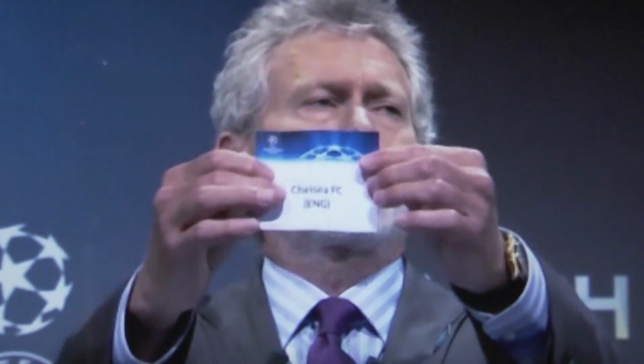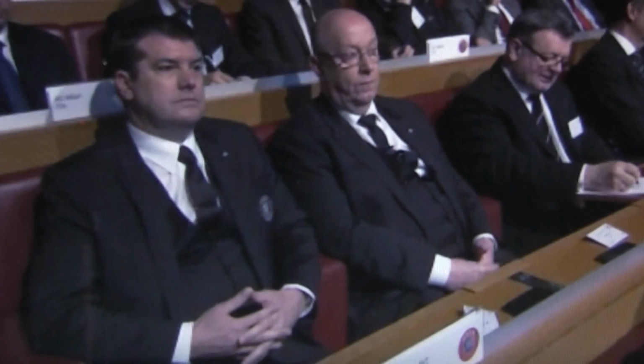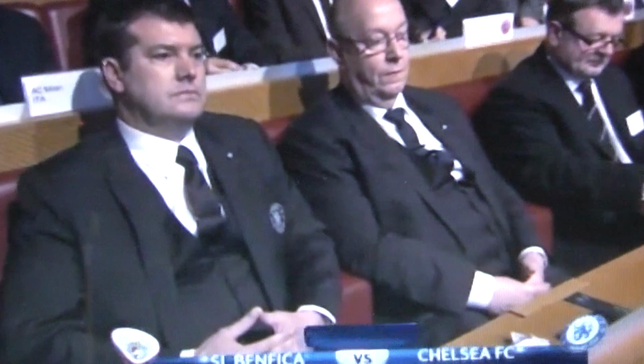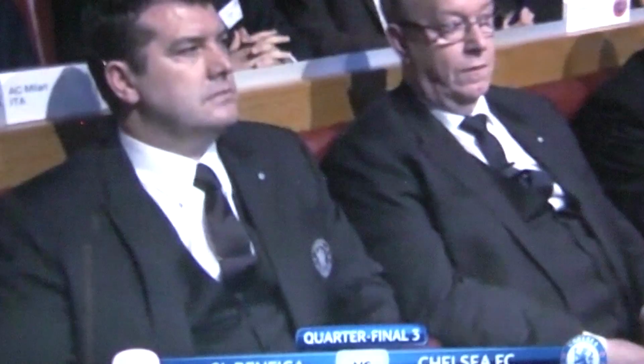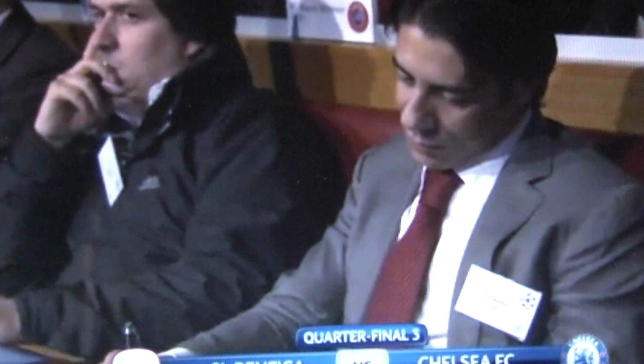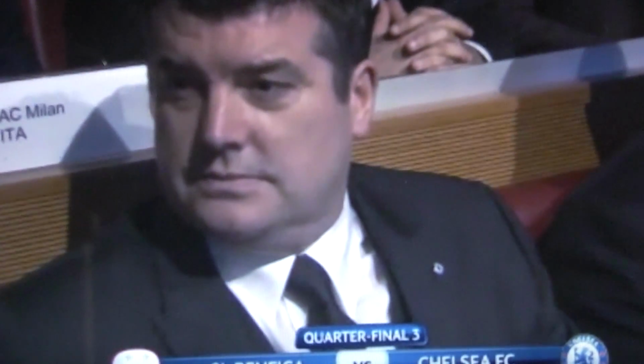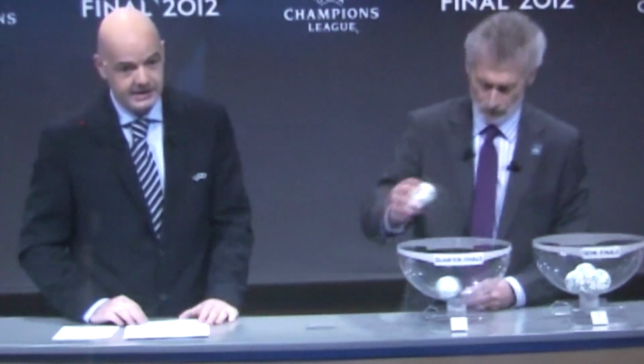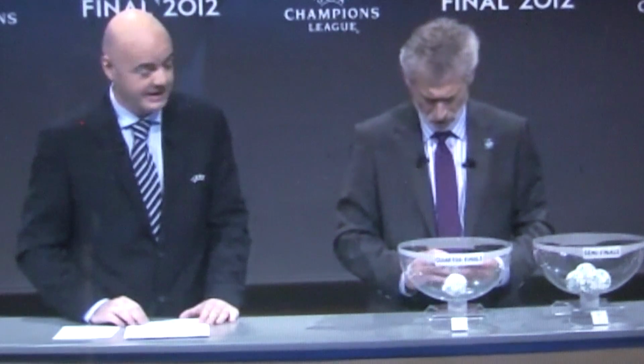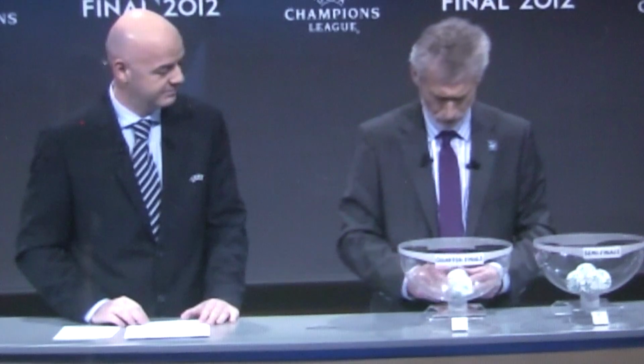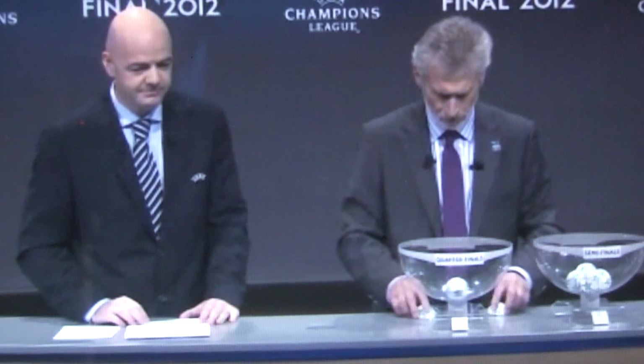Chelsea Football Club London. Well, Benfica came up against English opposition in the group stage. They drew home and away with Manchester United and eliminated Napoli, who beat Chelsea in the 2008 UEFA Champions League final in Moscow. Benfica have faced English opposition 27 times before, but this will be their first meeting with Chelsea.